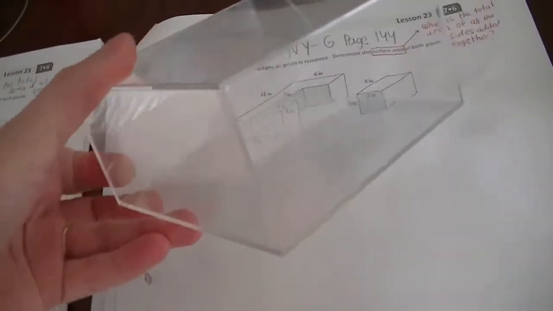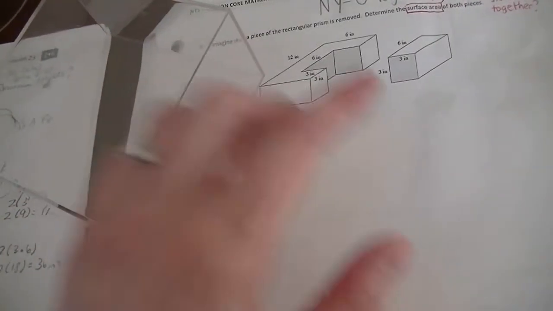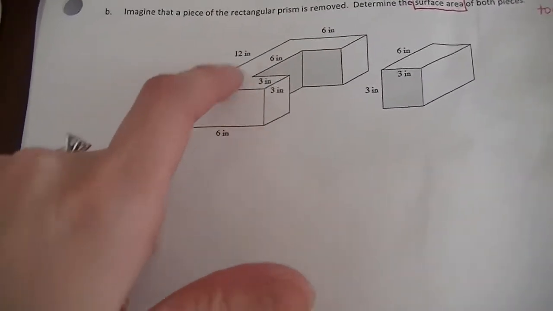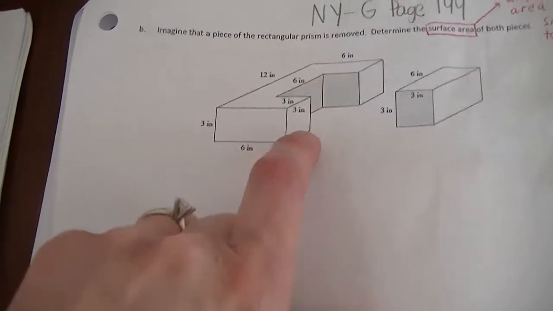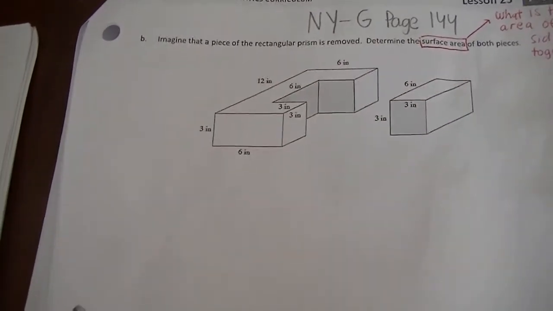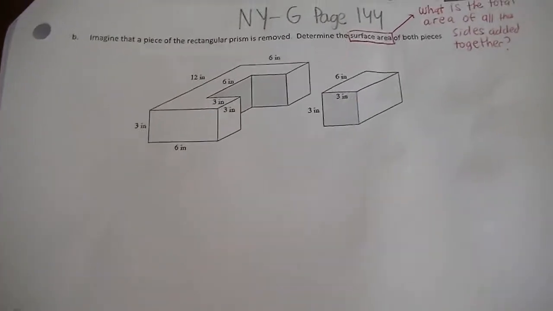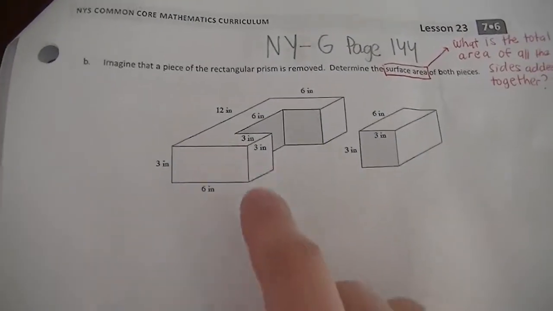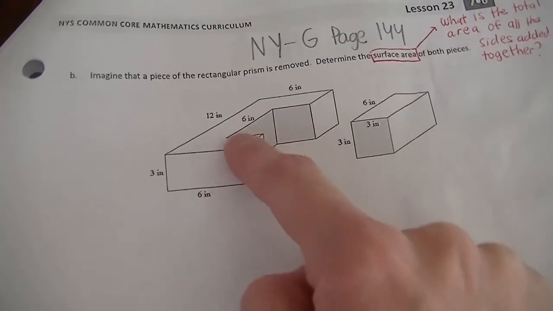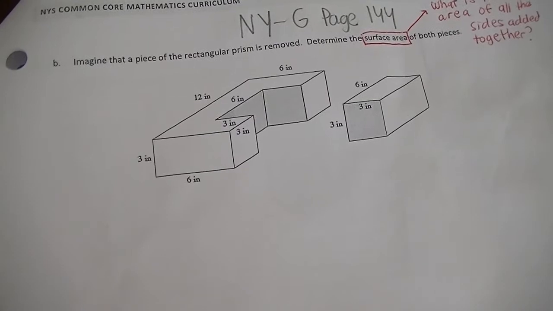You'll see that it's very similar, but all they did was take a chunk out and put it to the side. So the same technique will still apply, where you find the areas of every single part of the prism, and then you add those all together. I'm going to start with this prism right here and find the surface area of it.